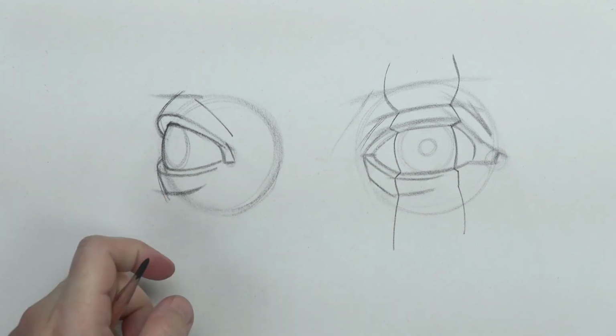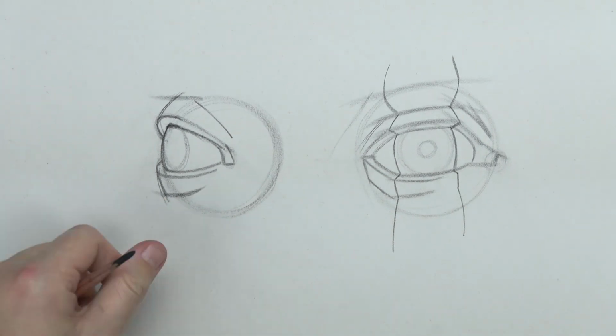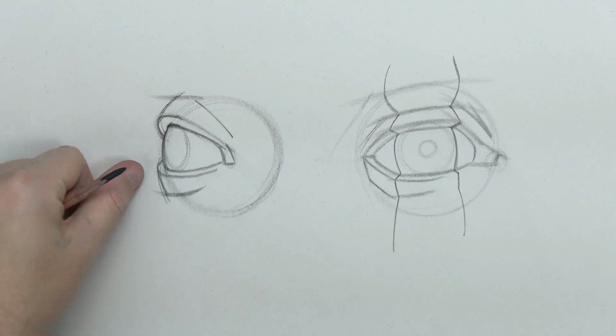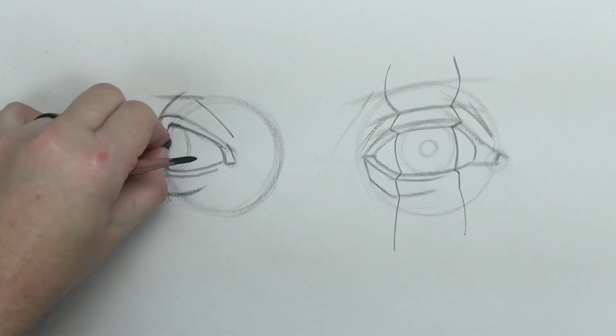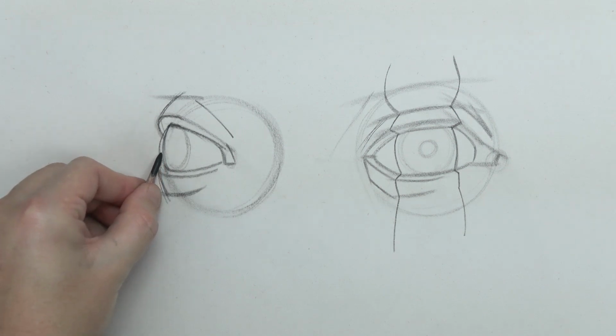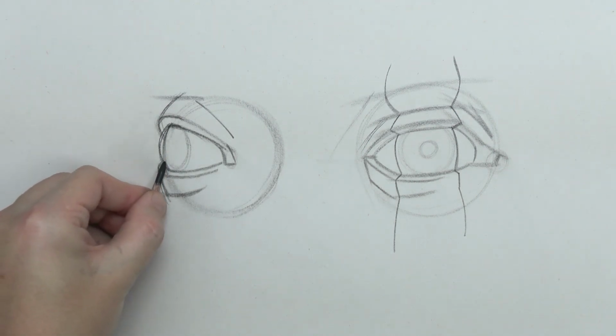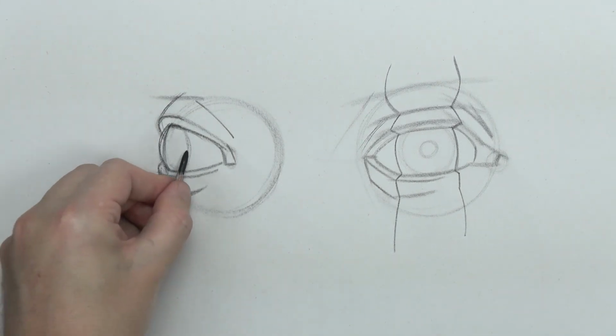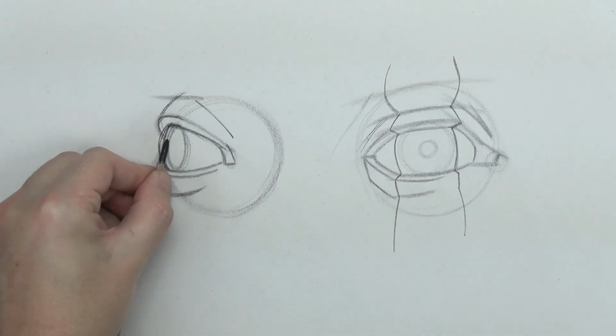Now, the iris itself has a big lump on top of it, so in reality this would probably poke out even farther, and then the iris would sit kind of back in here a little bit.